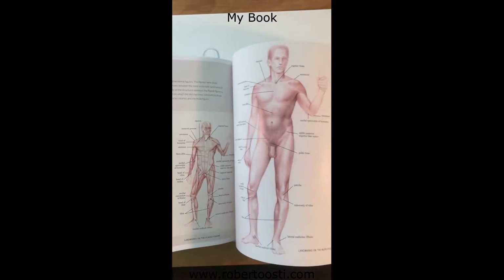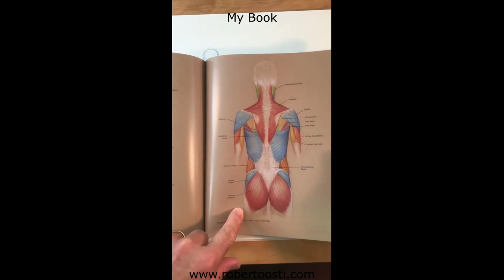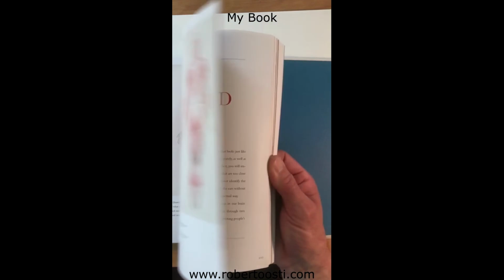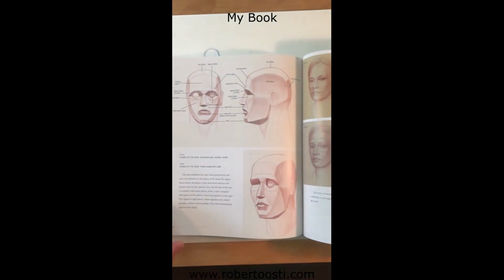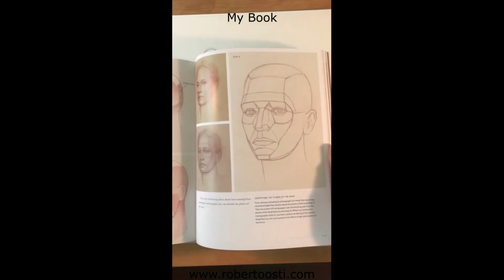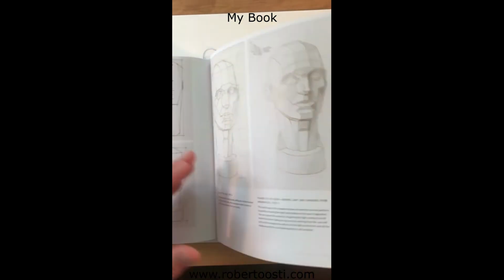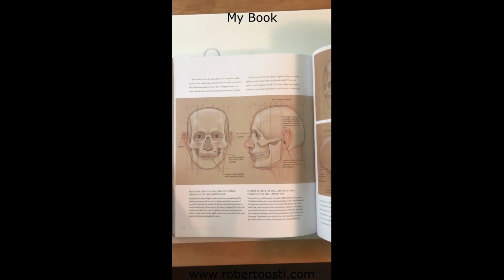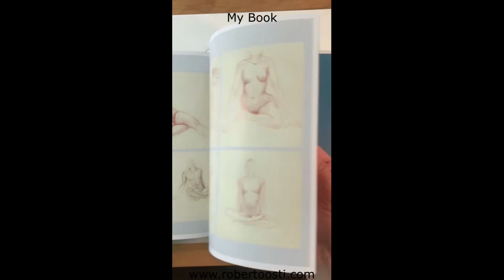Then colored charts that make it easier to see the different muscles. Then sketching exercises for the head, various exercises to master the form of the head, the light on the head, details of facial proportions, and muscles.